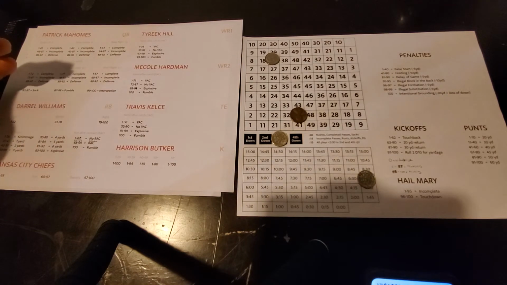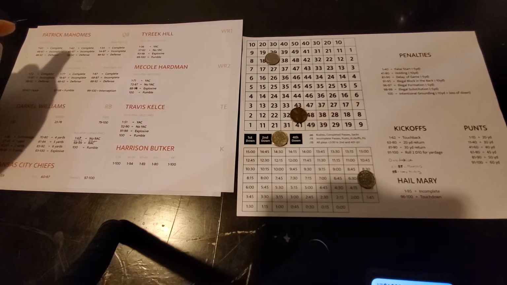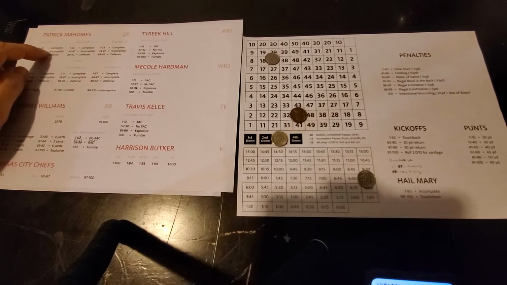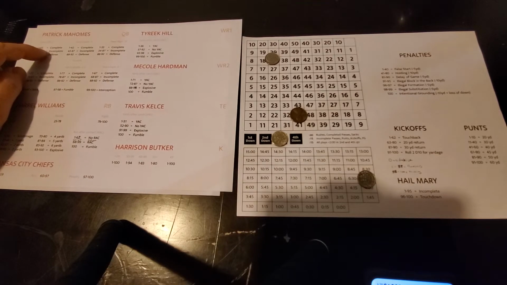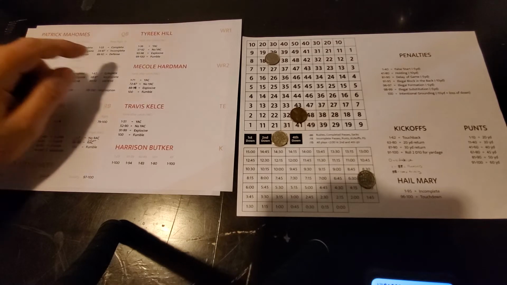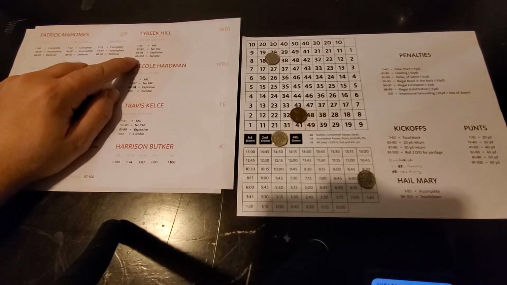So the result of the play is a pass deep to Tyreek Hill. He catches it for 21. He turns up the field. There's a fumble on the play. Fumble is picked up by the defense and run in for a touchdown.